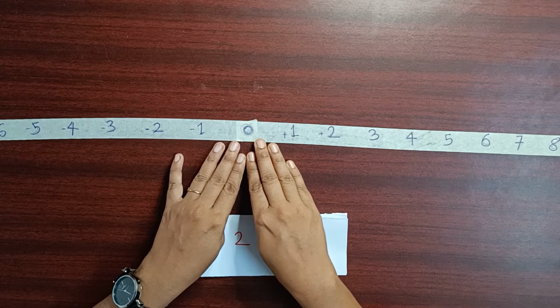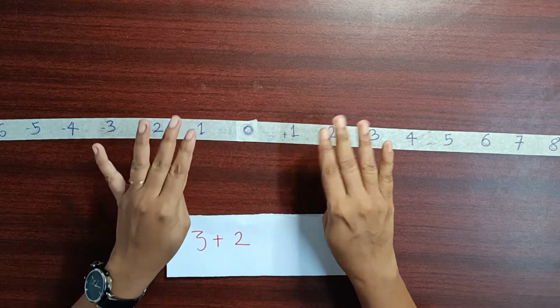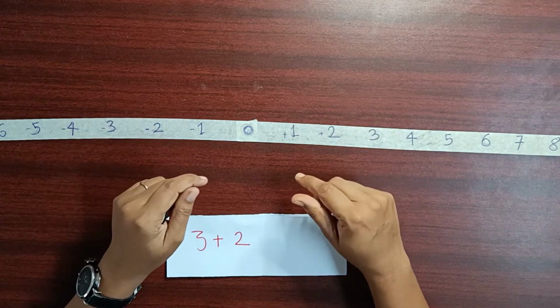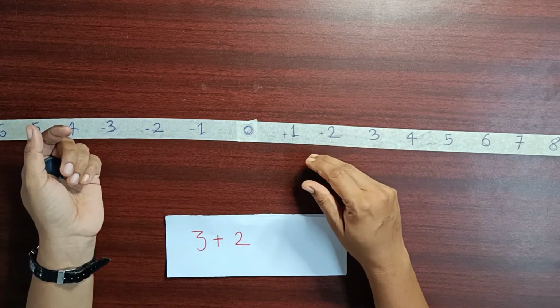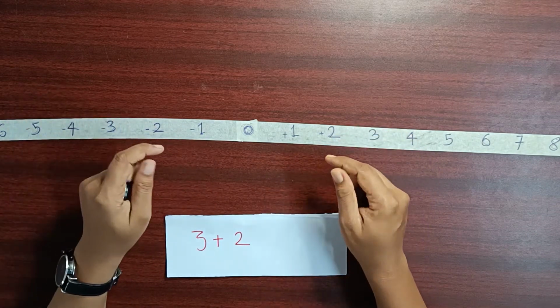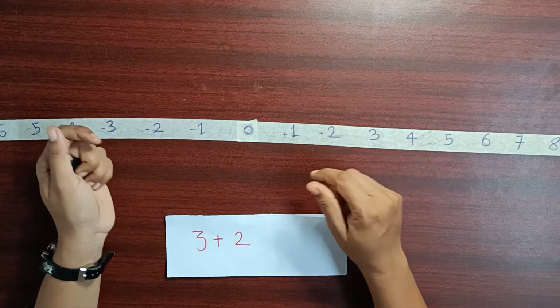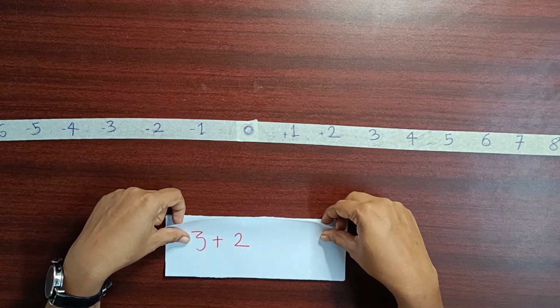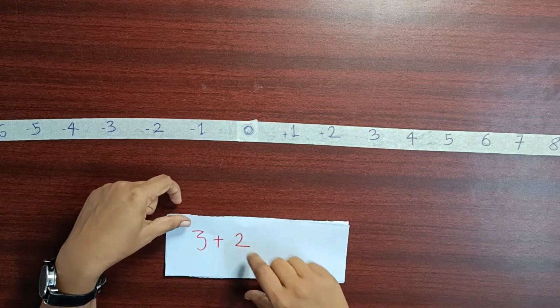Now the biggest confusion that happens is when the number is negative and you need to subtract it from some positive number or negative number. So there is a huge confusion between negative and subtraction. So we are trying to see if we can clear that out. So let's start with the first problem.